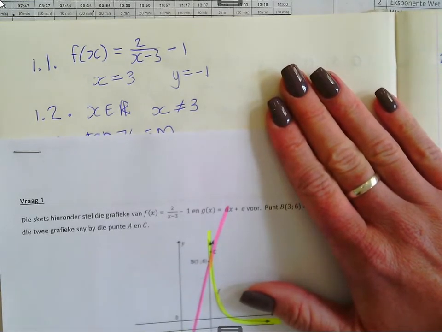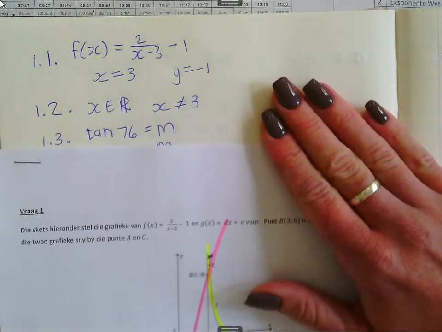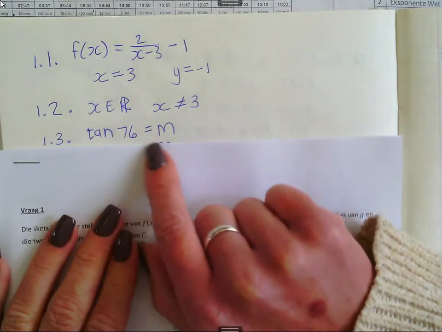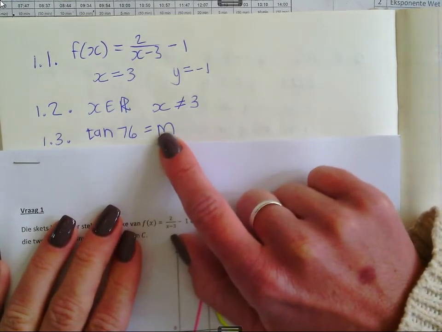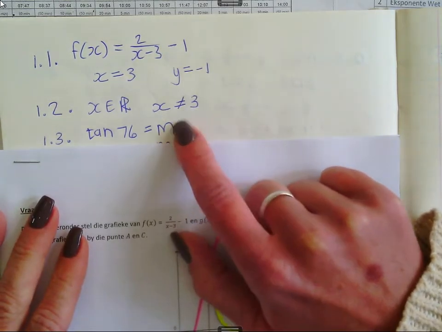Next up, I asked you to find the values of d and e rounded off to a whole number, and then I told you that the graph of g has an inclination angle of 76. So in this question, they added some analytical geometry. What you had to do was realize that the inclination angle exists because of the gradient. That's why it's always equal to the gradient.